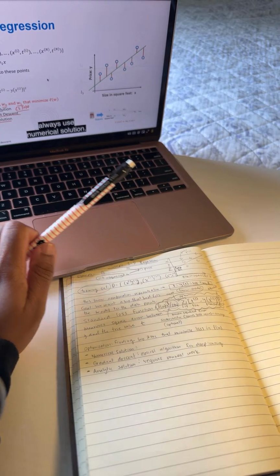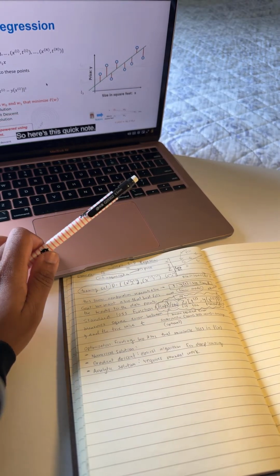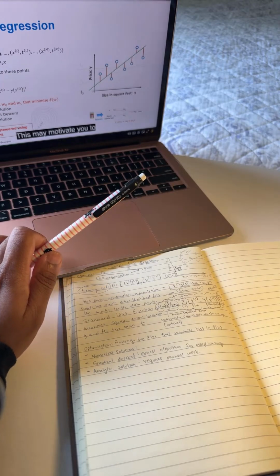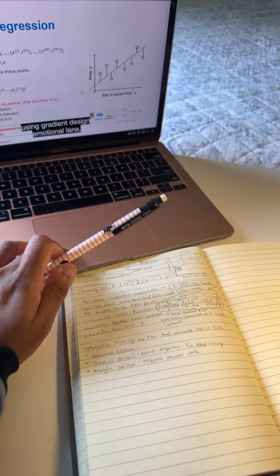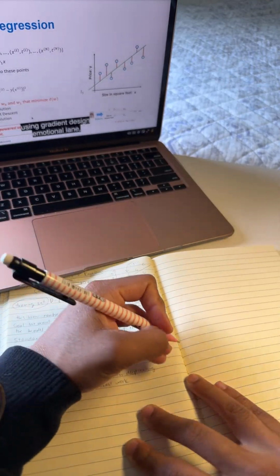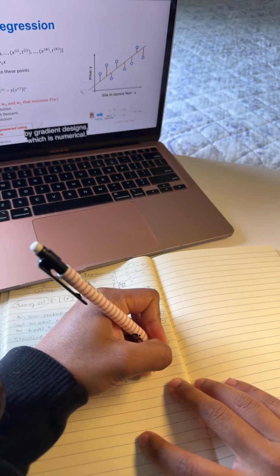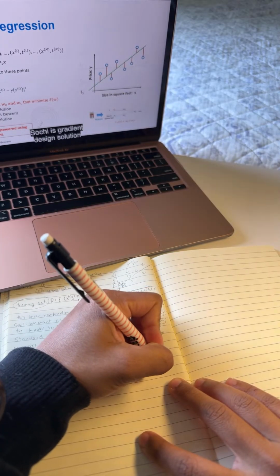So here's this quick note. Hope this may motivate you to use gradient descent in machine learning, because almost every deep learning model is powered by the gradient descent algorithm.